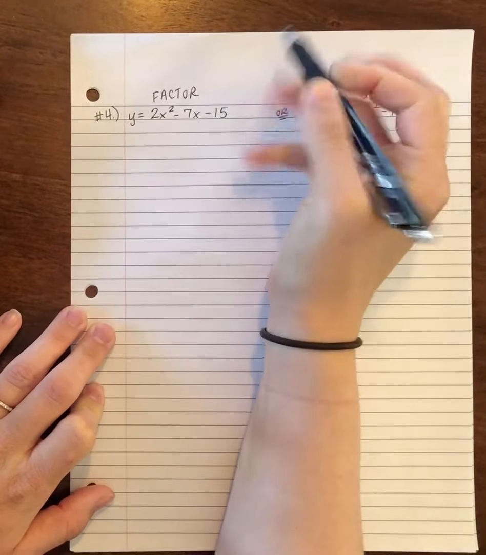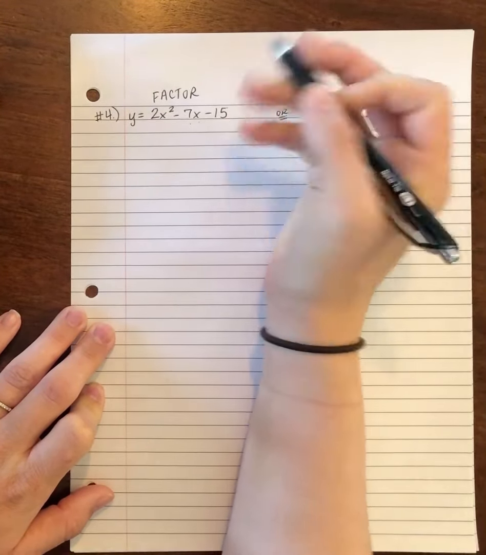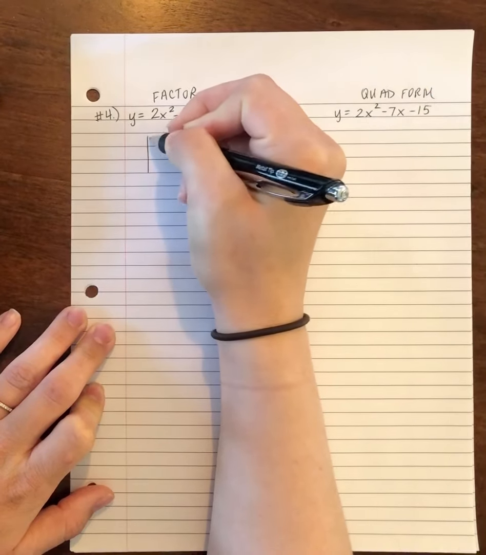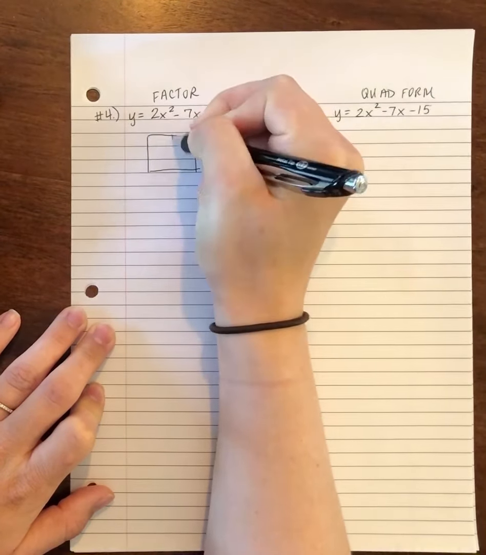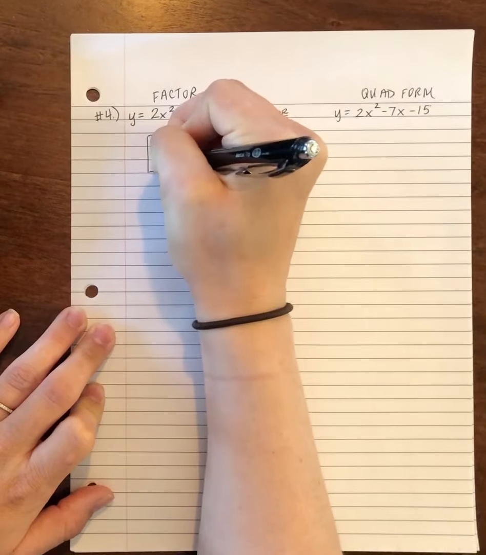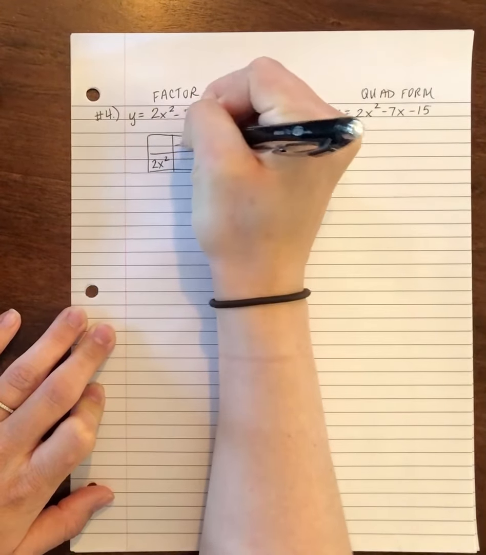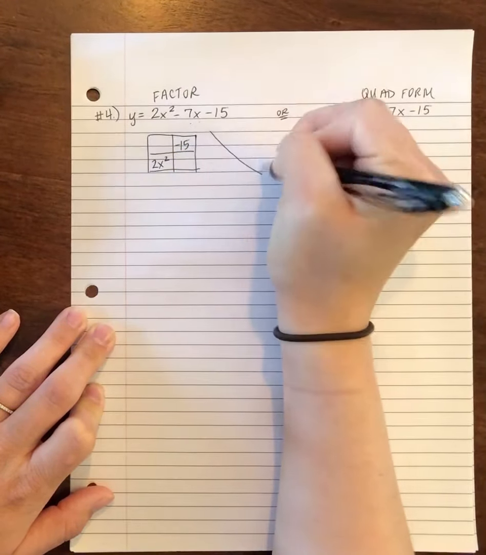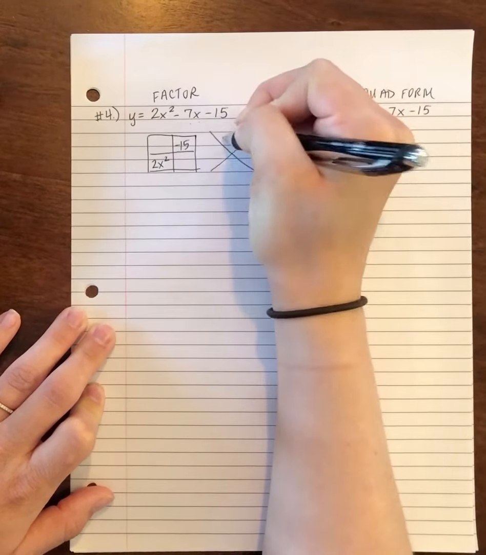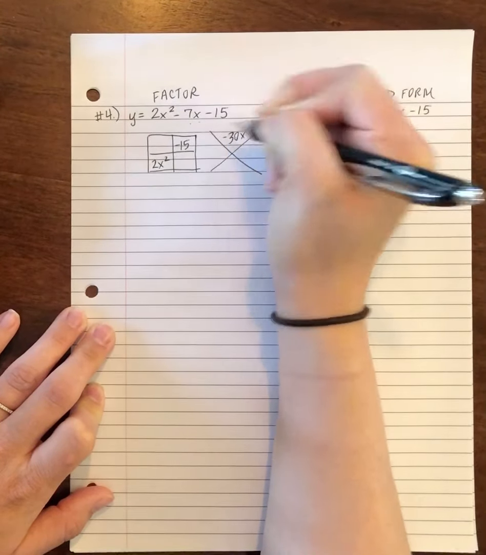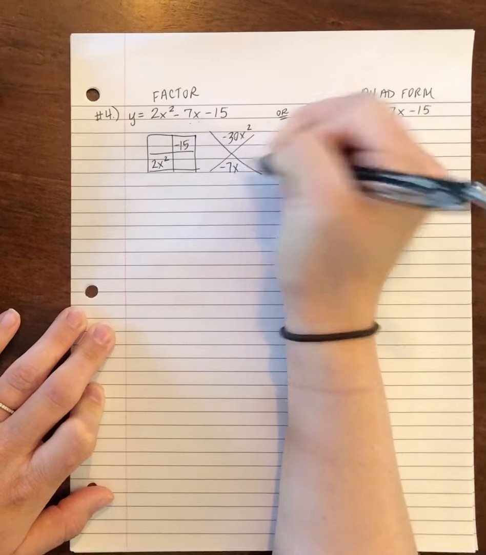There's no GCF. I can't divide 7 by 2 and I can't divide 15 by 2. So I'm going to go ahead and set up my box and diamond for factoring. I have 2x squared, negative 15. I need to multiply to a negative 30x squared and add to a negative 7x.